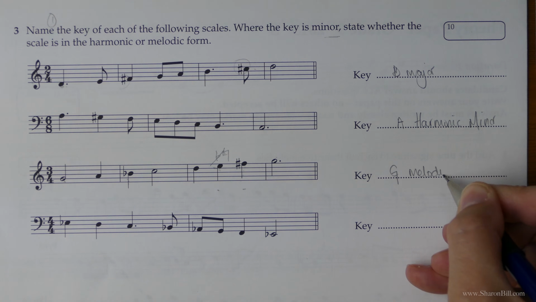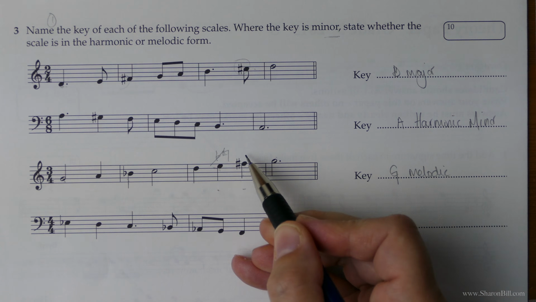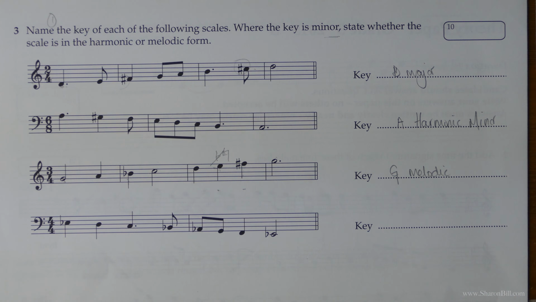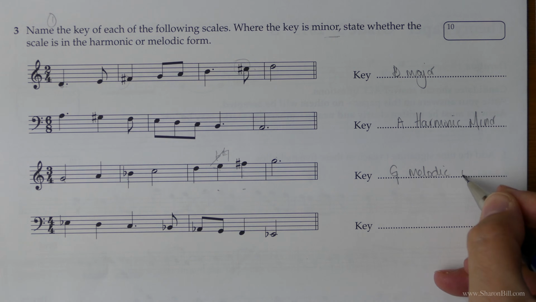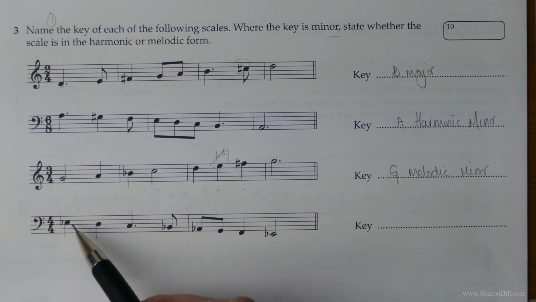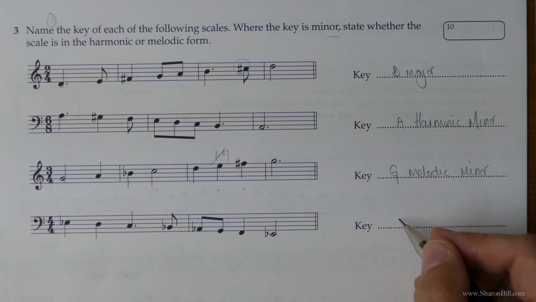If you remember, the melodic minor has the raised sixth and seventh ascending, and then it comes down just with the key signature as it would have been of the related key as it descends. So then here we go, last one. We're beginning and ending on an E flat. We're in the bass clef.